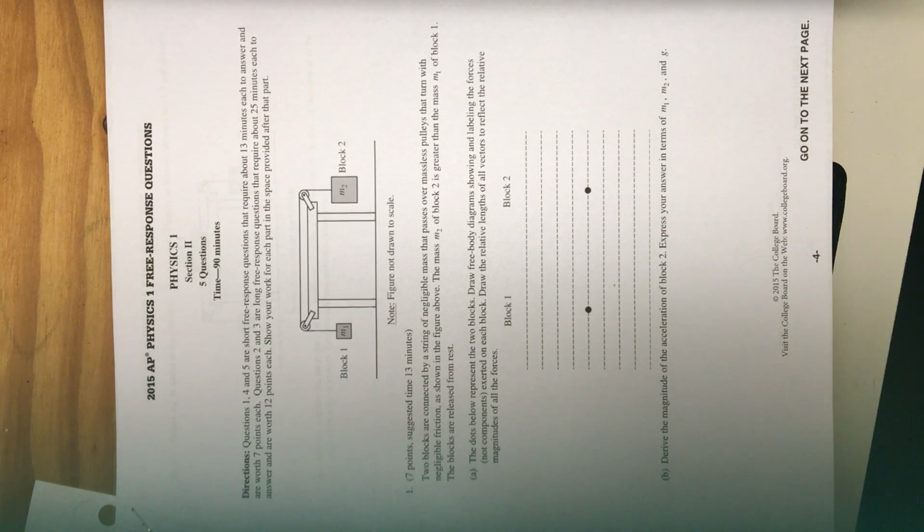Part A. The dots below represent the two blocks. Draw free body diagrams showing and labeling the forces, not components, exerted on each block. Draw the relative lengths of all vectors to reflect the relative magnitudes of all the forces.